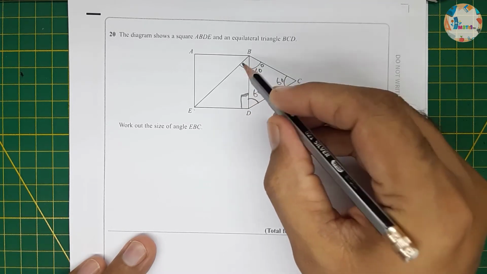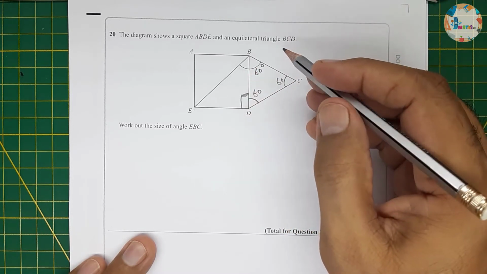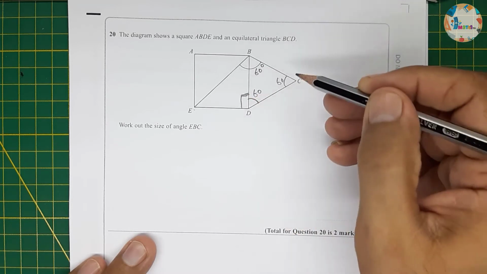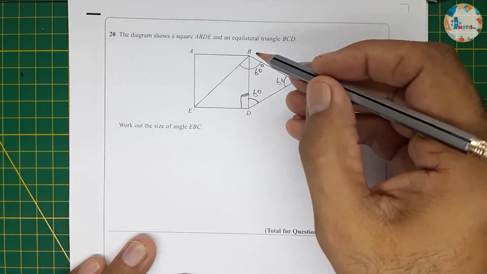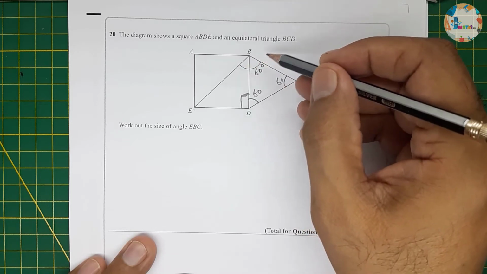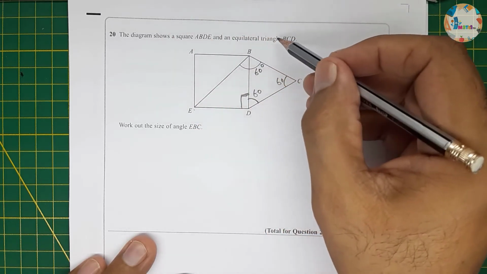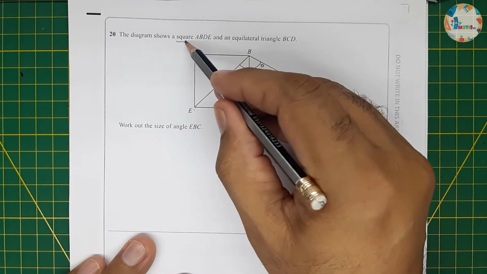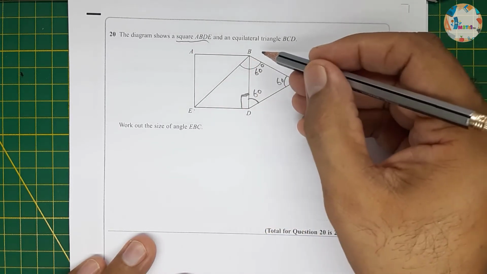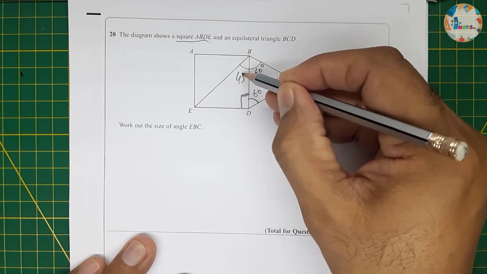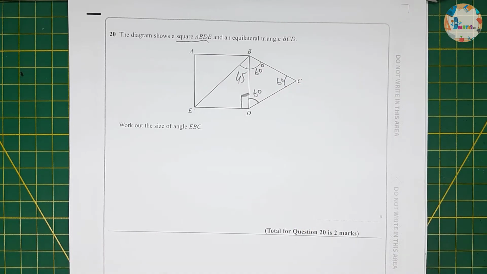So if this is 90, what else do we know? This is basically a square, right? So this will be 45 and 45. So 60 plus 45 will be 105. So we can add this.